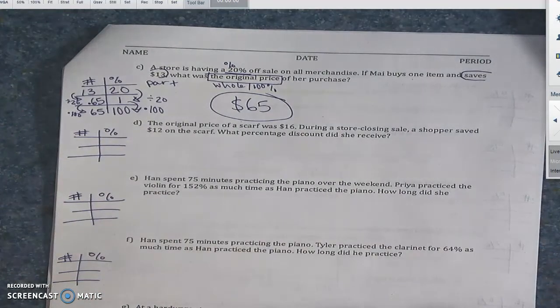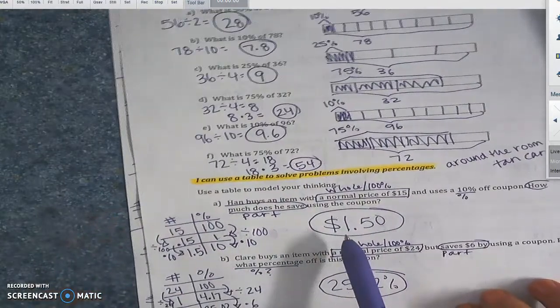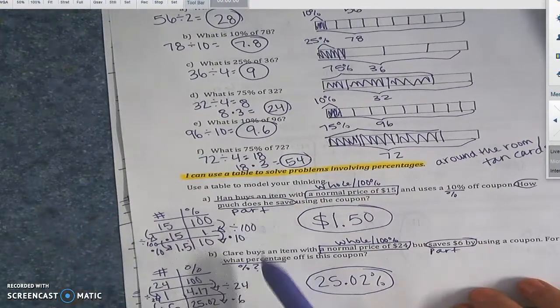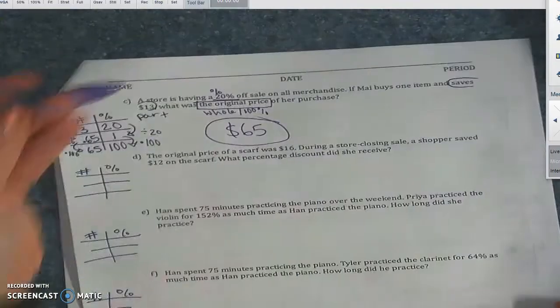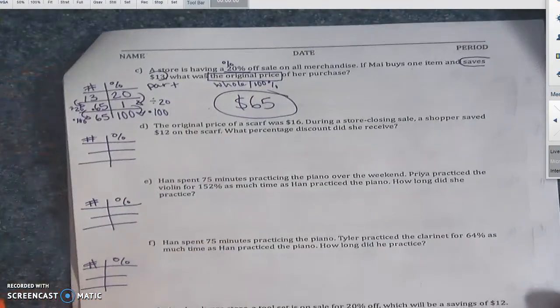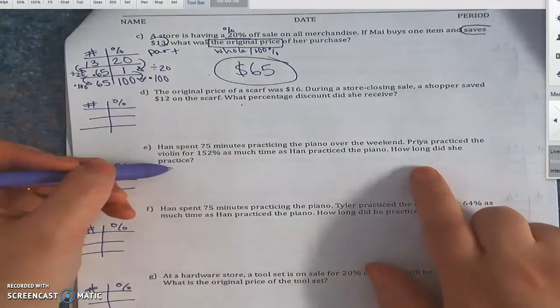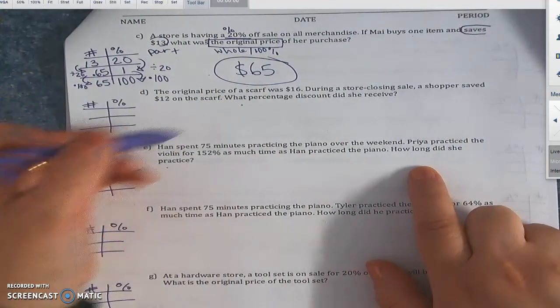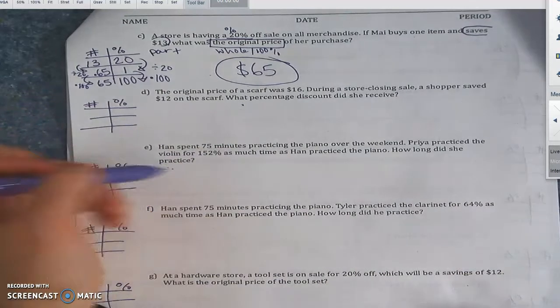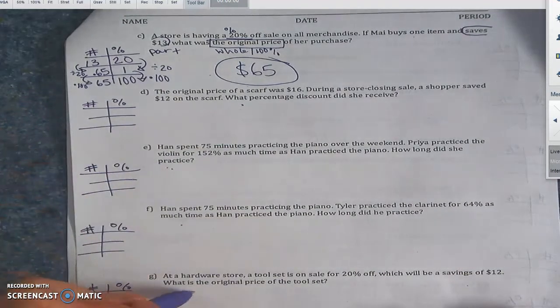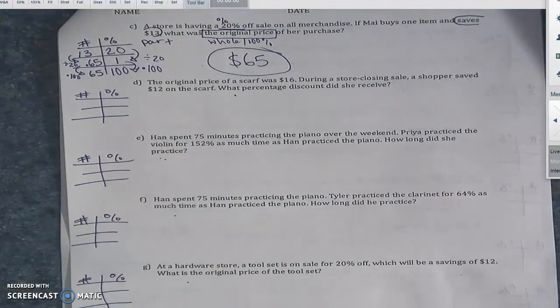Okay, so that was an example of find the part, find the percent, and find the whole. This is another find the part. This is find the percent, and this is find the part. This is find the part. This is find the whole. For the sake of time, and that I only get 15 minutes for this video, I am going to move on.